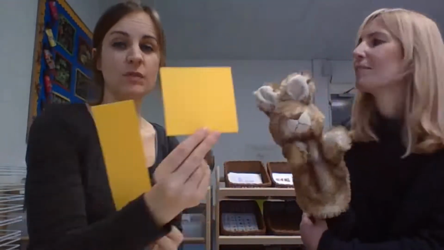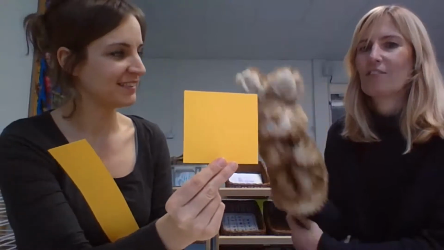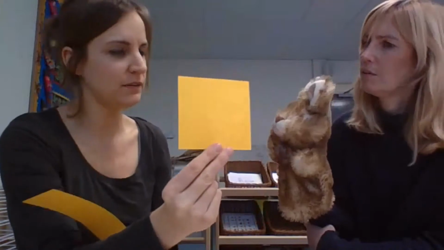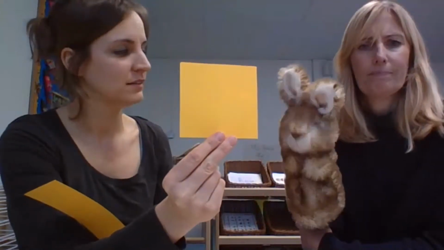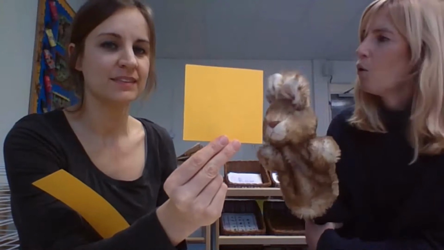Bunny, do you know what this shape is? This one is a square. And how do you know it's a square? Because it's got 1, 2, 3, 4 sides. This shape's got 4 sides. Cool. What's special about this side? They're all equal. It has 4 sides that are the same length.